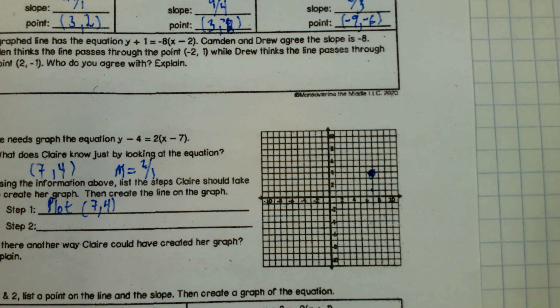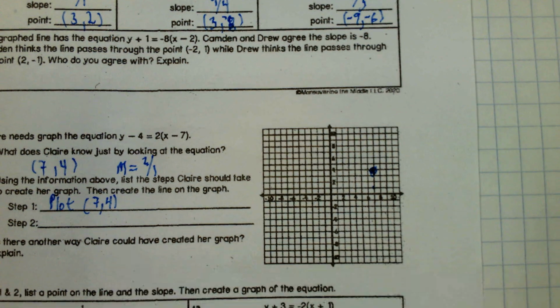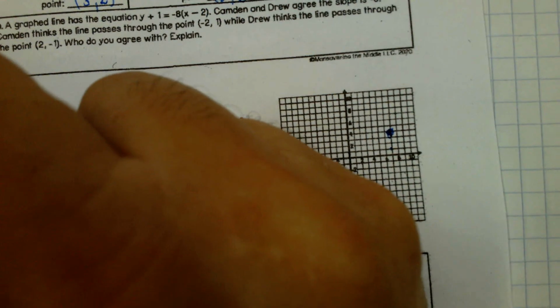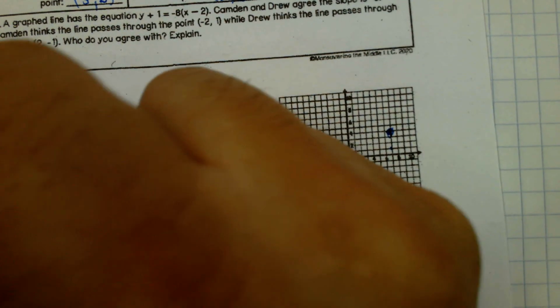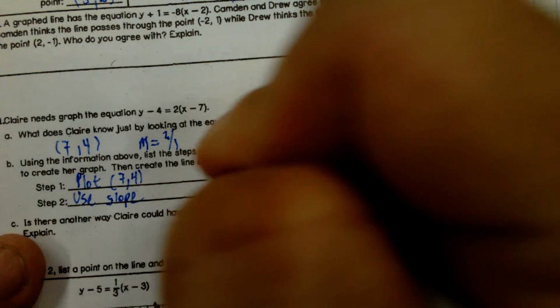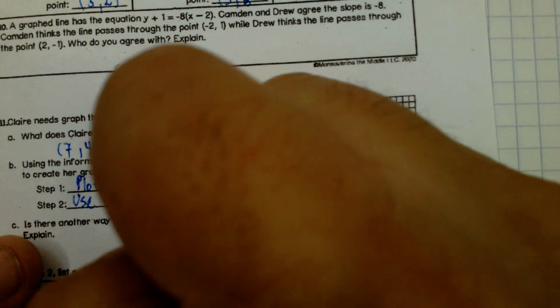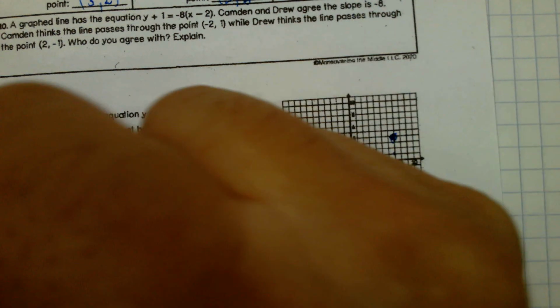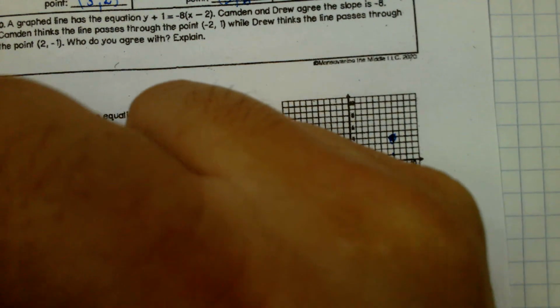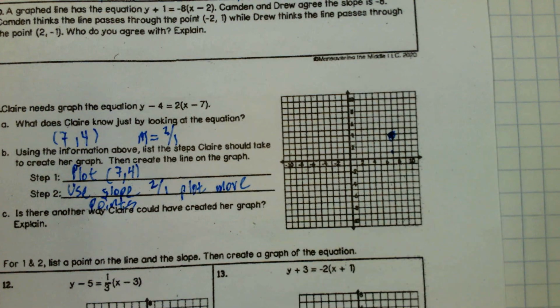The next thing we're going to do is we need more points. That's where the slope comes in. So we're going to use slope 2 over 1 and plot more points, at least 2. So we're going to plot more points with that.